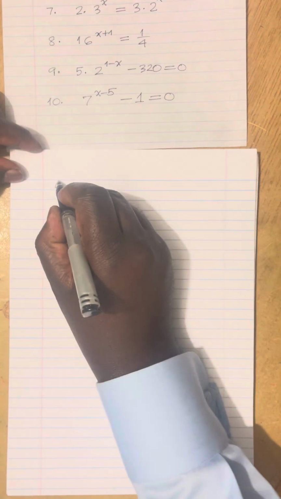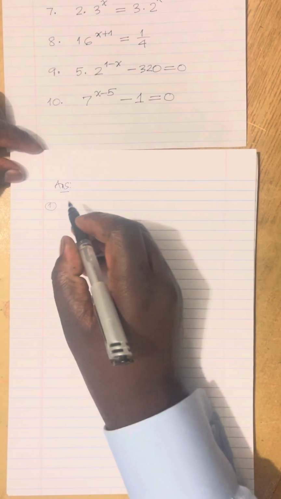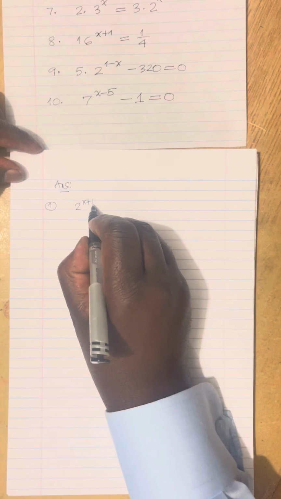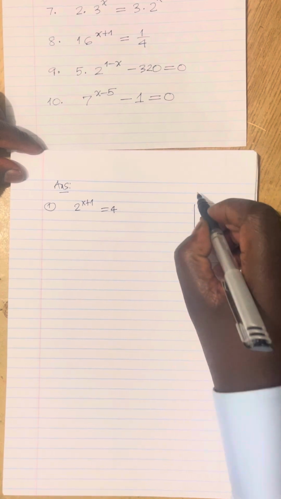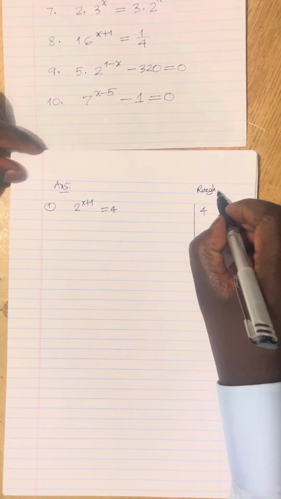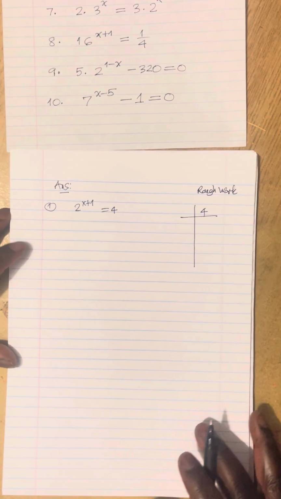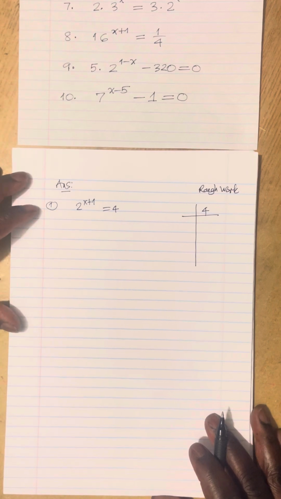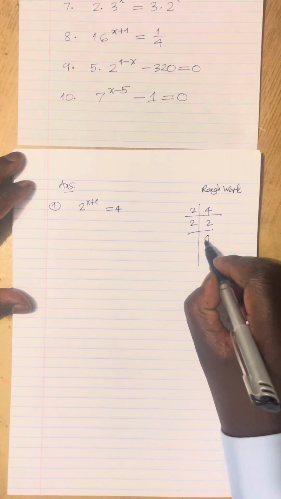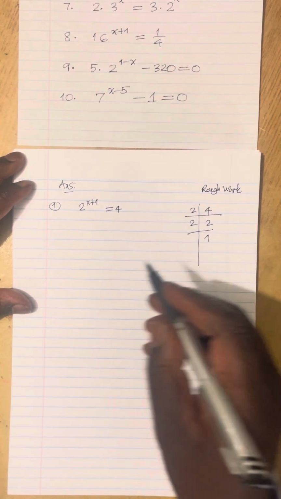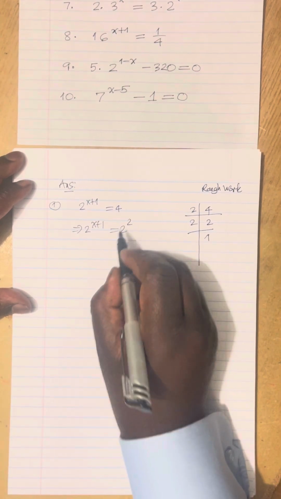Right, so our answers. Number 1, 2 power x plus 1 is equal to 4. If you do this simple calculation on the side here, let's call it rough work: break down 4 into a product of its prime factors. 2 goes into 4 2 times. 2 goes into 2 once. How many 2's do we have here? We have 2 of them. So this can be written as 2 power x plus 1 is actually equal to 2 power 2.